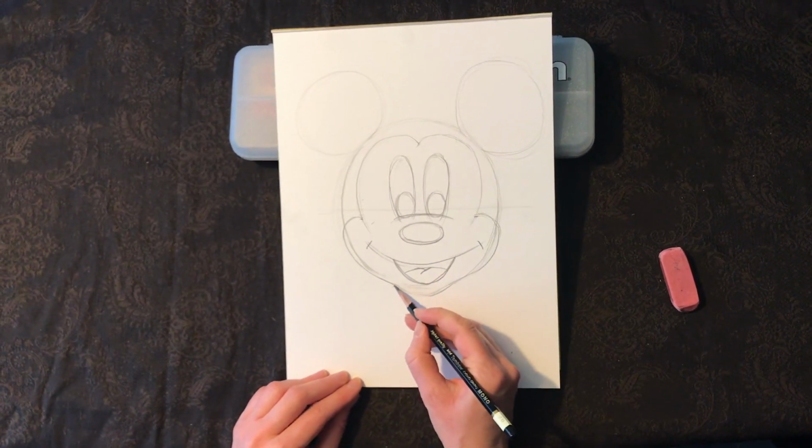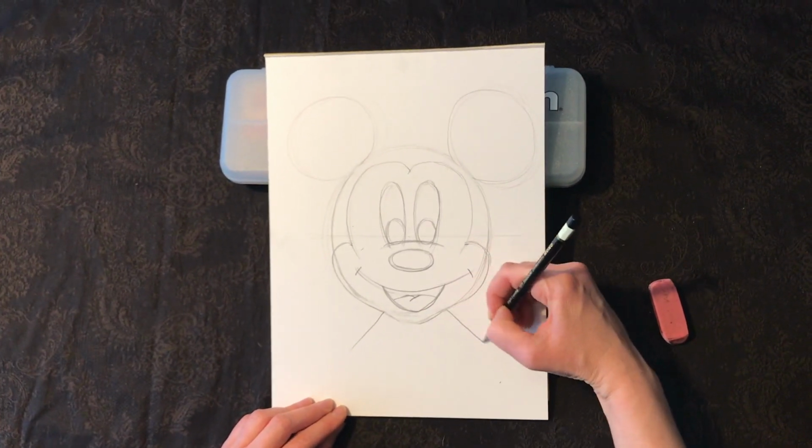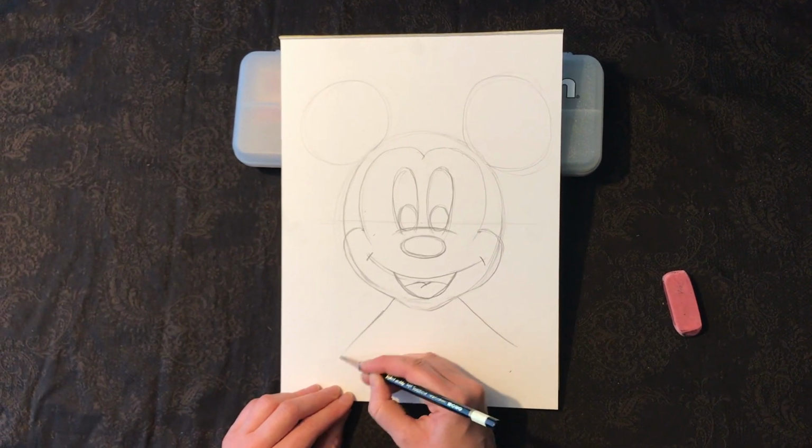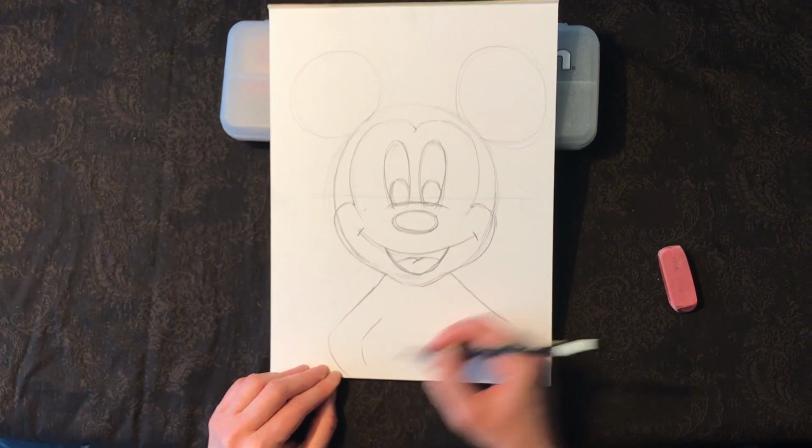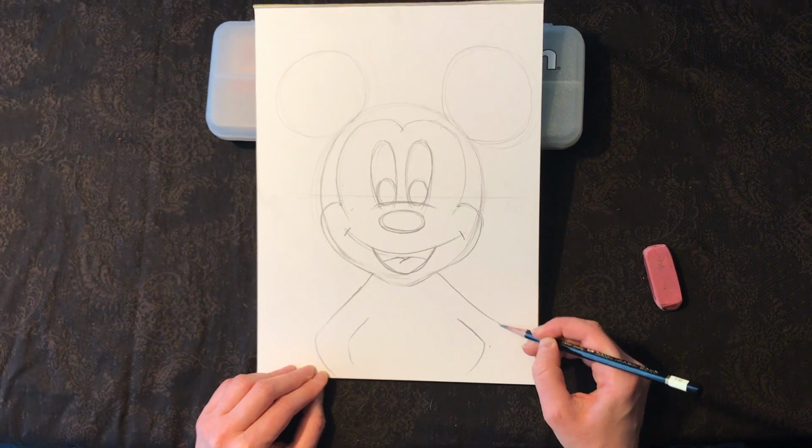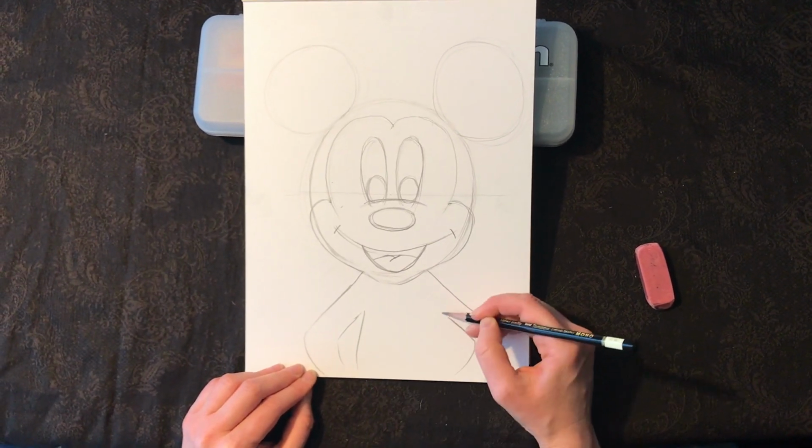And the shoulders. You could put his hands behind his back if you'd like. And add the belly.